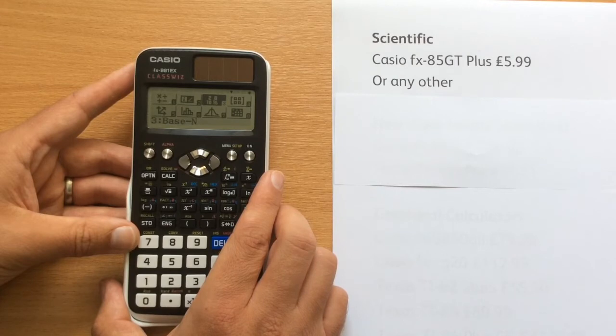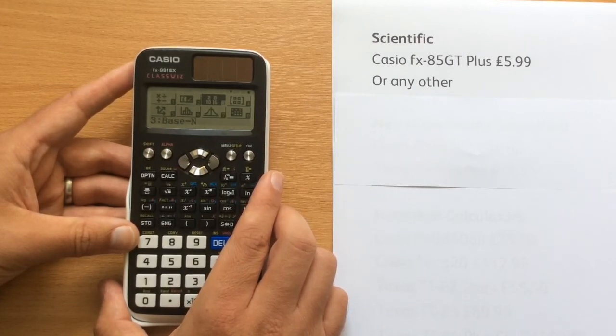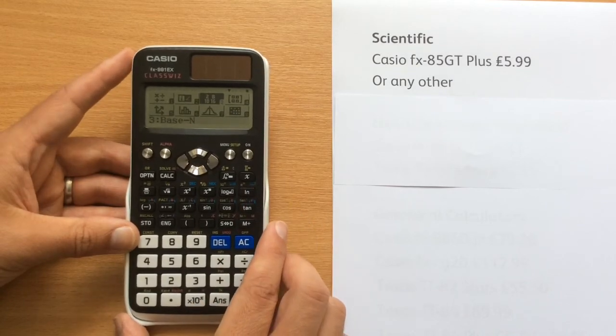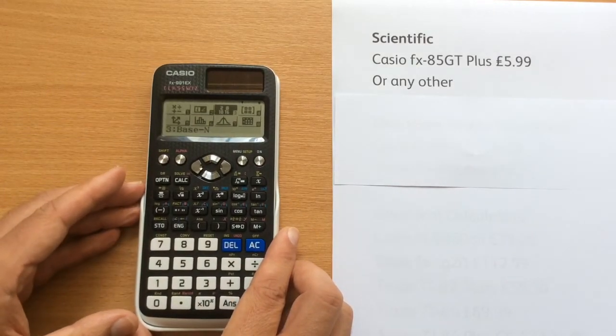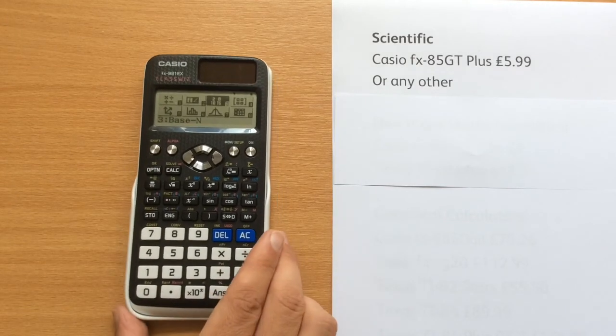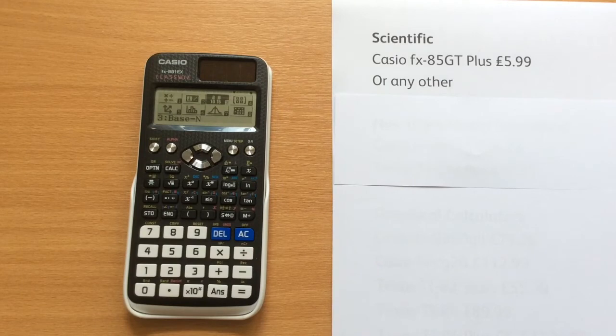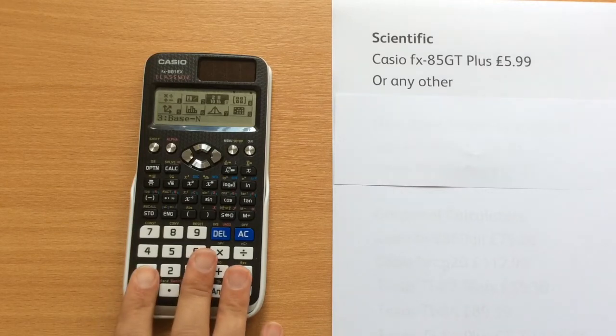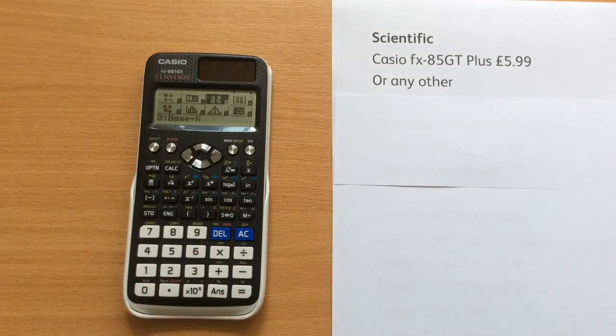This is the Casio FX-991EX, also called the ClassWiz. Don't know why they call it that, but there you go. ClassWiz is a lovely little calculator, reasonably cheap, pretty good. I would recommend this for anybody who's going to do AS, A-level courses. If you're going to go on to do a degree in maths, you may want something a little bit more powerful. If you are starting GCSE and you know that you want to go on to AS or A-level, it's possibly worth picking one of these up straight away so that you get used to it and you don't need to buy a second calculator when you go into the sixth form.